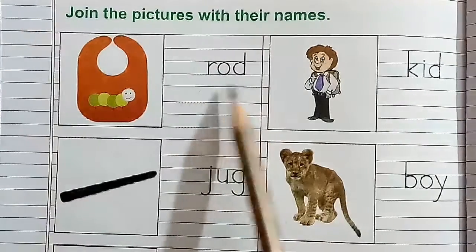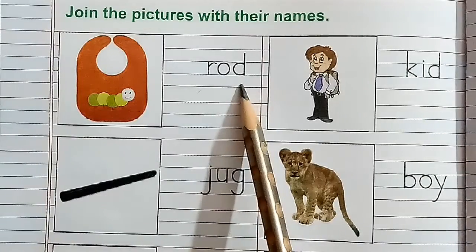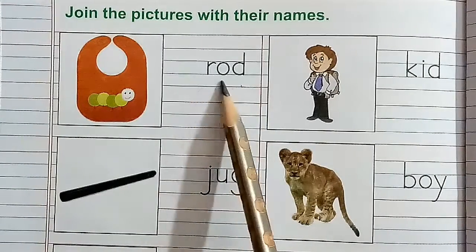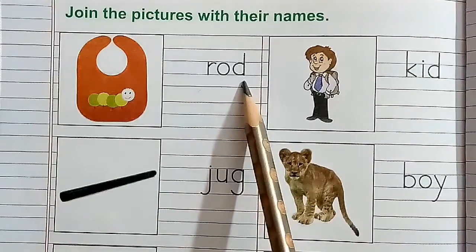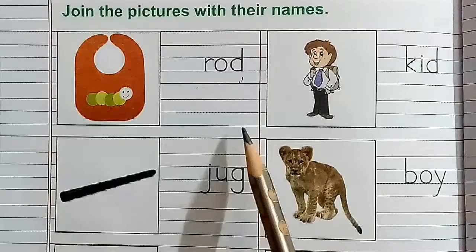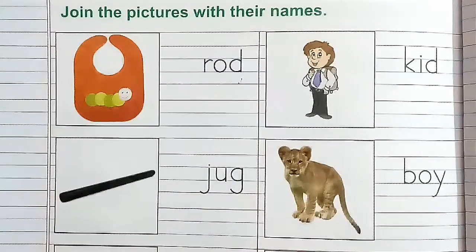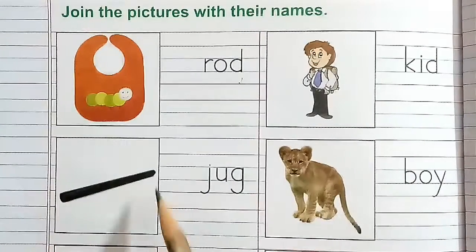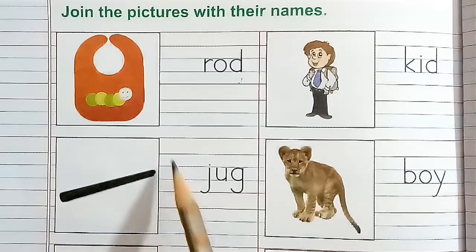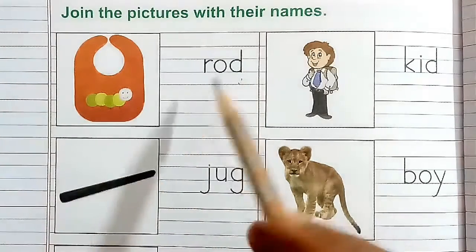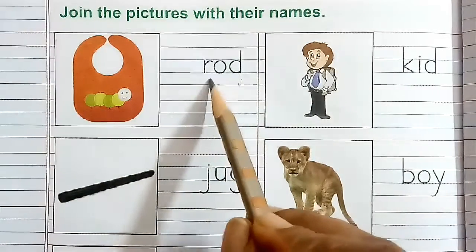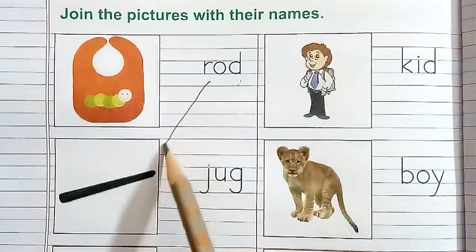R-O-D, rod. Where is rod? Here. Join the name with their picture. Rod.